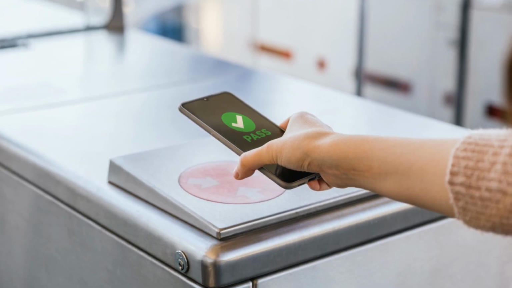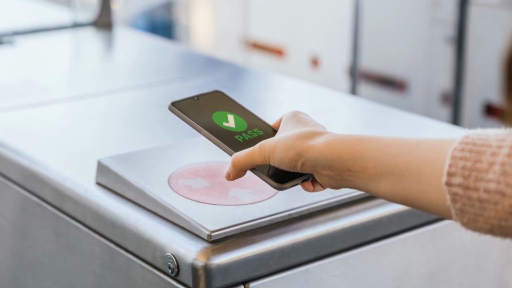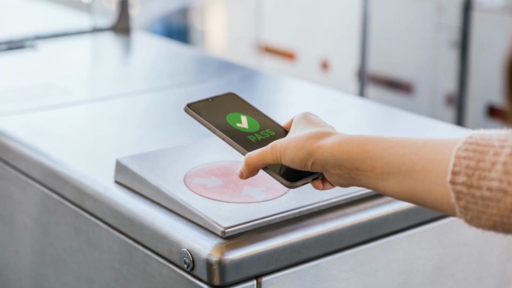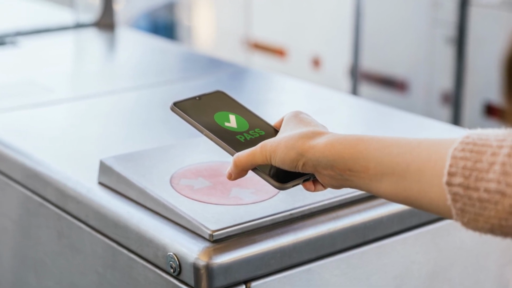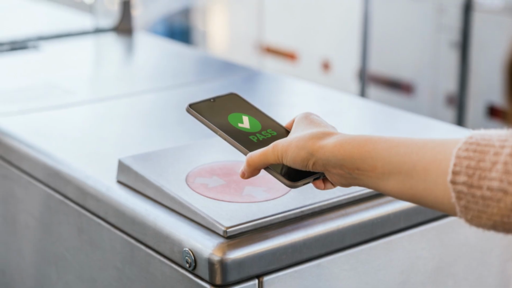Repaying your loan is just as simple. Cash App will automatically deduct the repayment amount, usually weekly, from your balance. Make sure you have enough funds to avoid penalties.